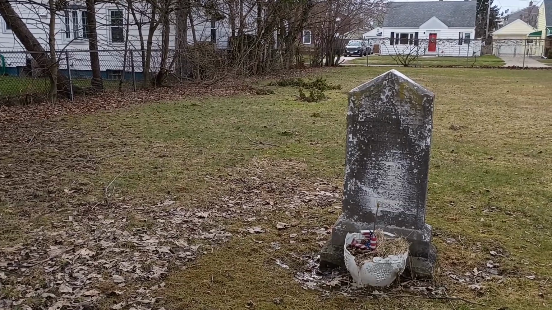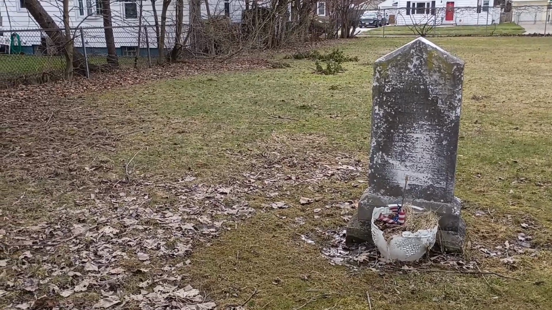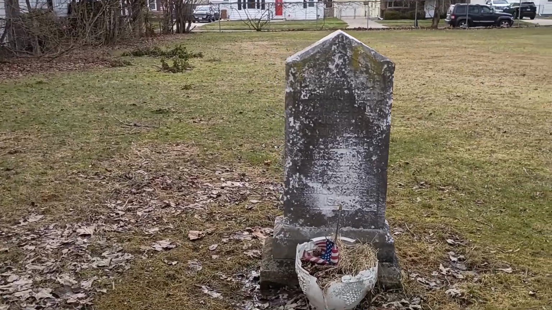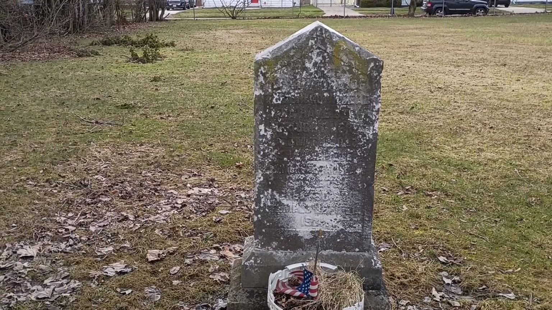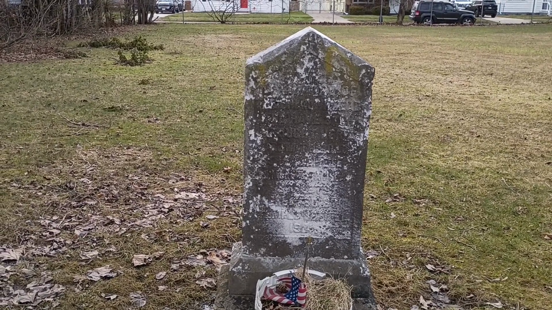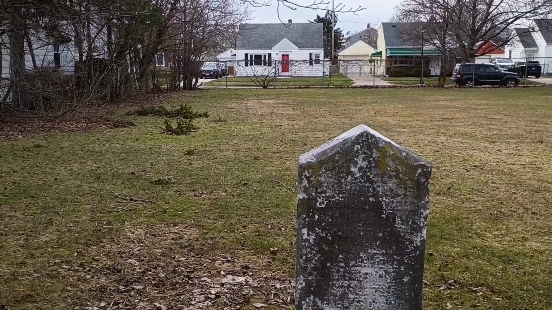So here is a unique feature you may or may not actually run into in certain cemeteries. This marker here, although it's very hard to read, commemorates that this entire space is unmarked graves from the Buffalo Psychiatric Center and is also very similar to a potter's field.